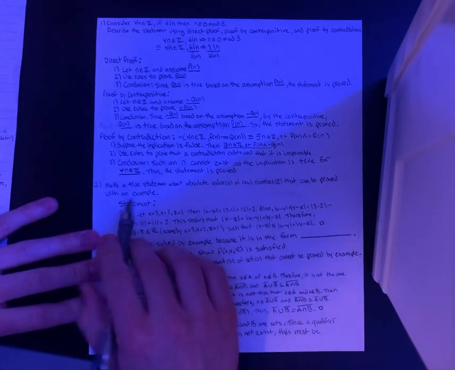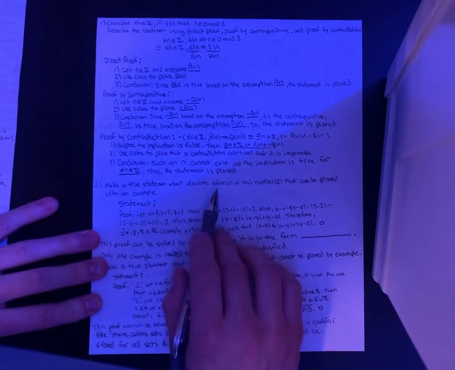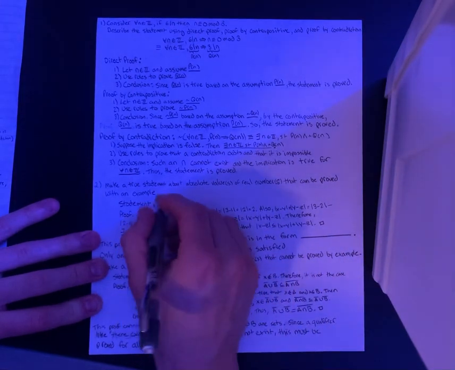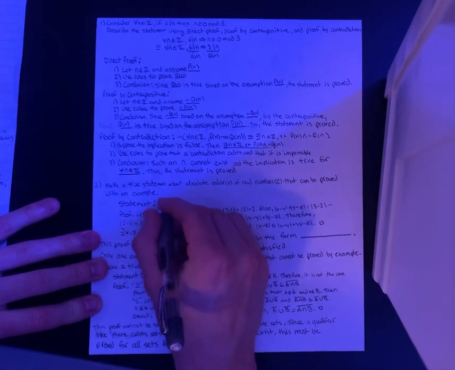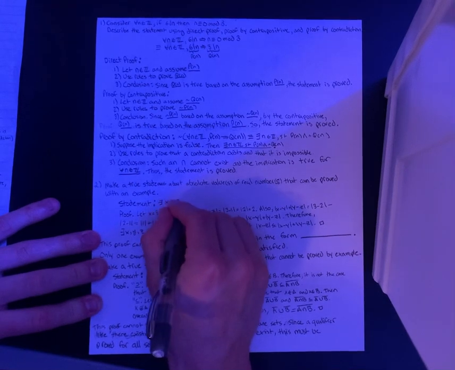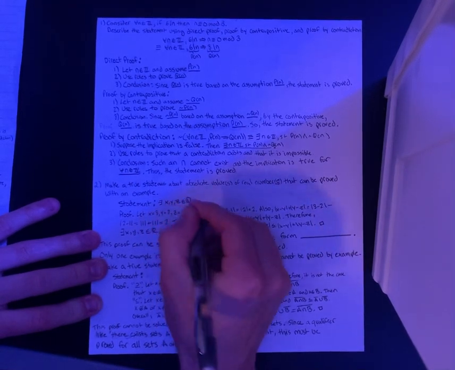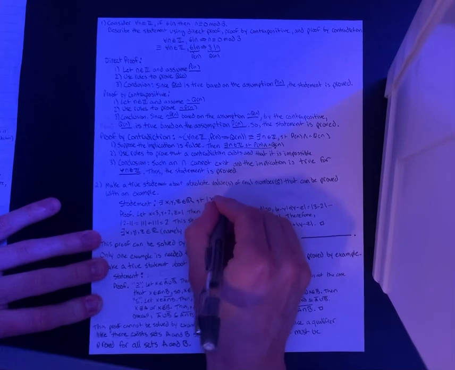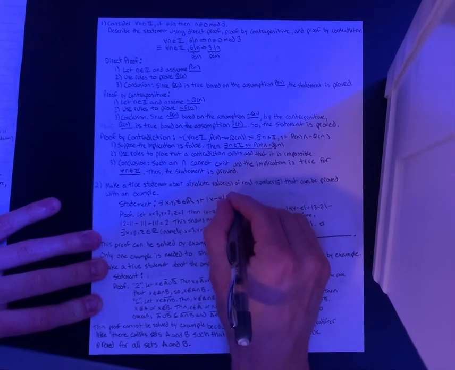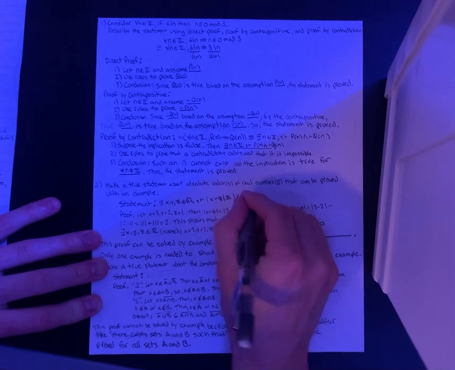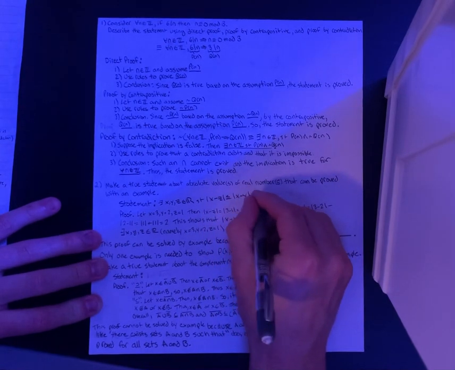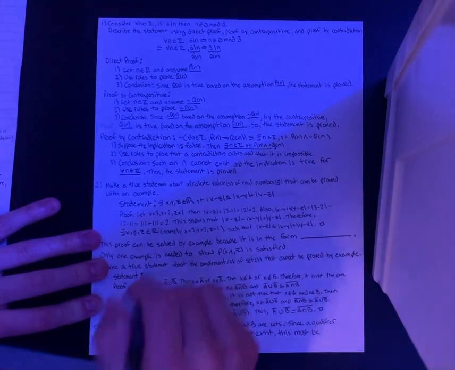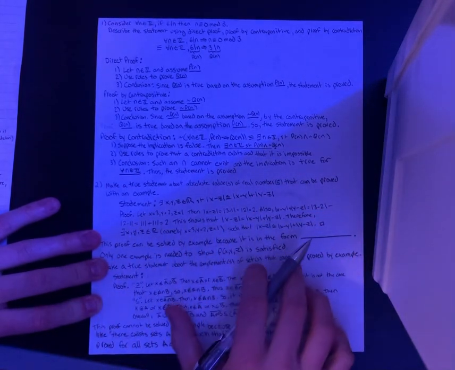For question 2, make a true statement about absolute values of real numbers that can be proved with an example. So for our statement, we will do there exists x, y, z in real numbers such that the absolute value of x minus z is less than or equal to the absolute value of x minus y plus the absolute value of y minus z. So I'm not going to go through the entire proof, but I have it written out here.